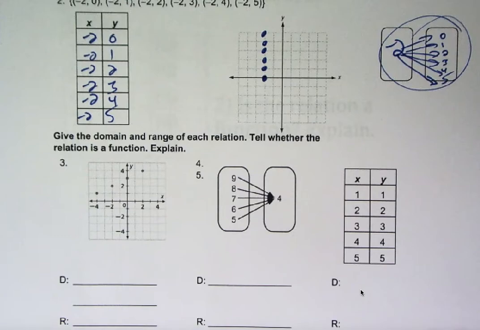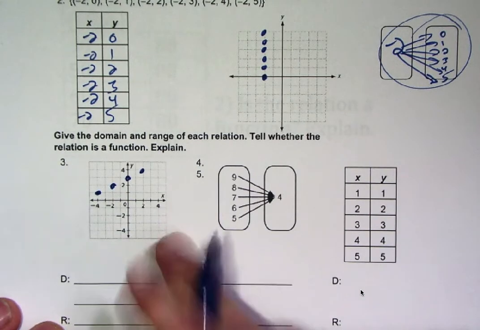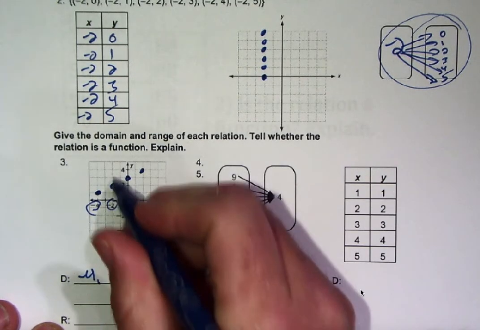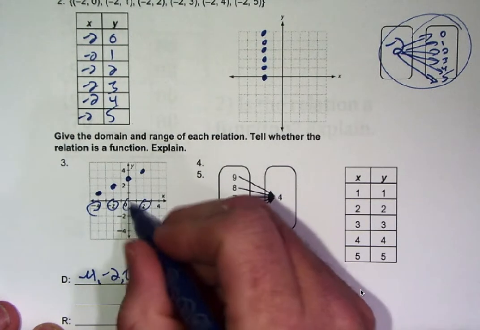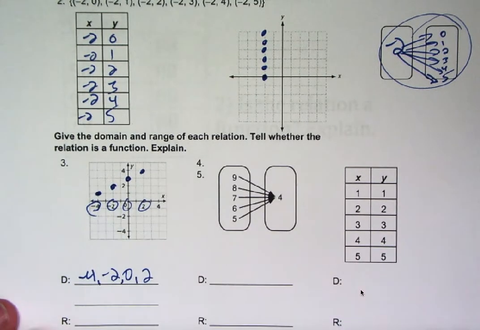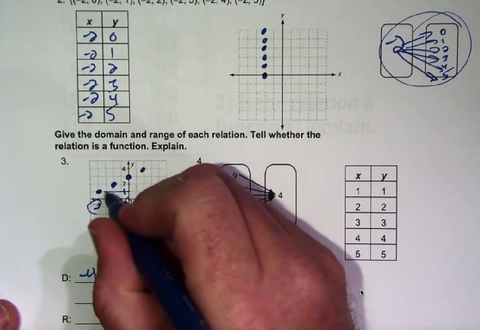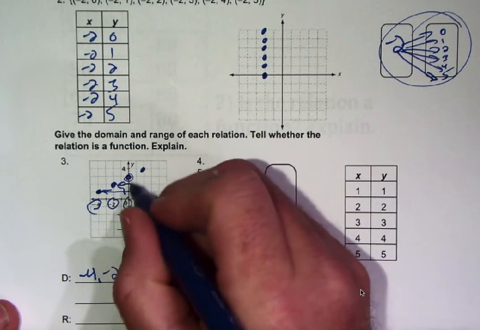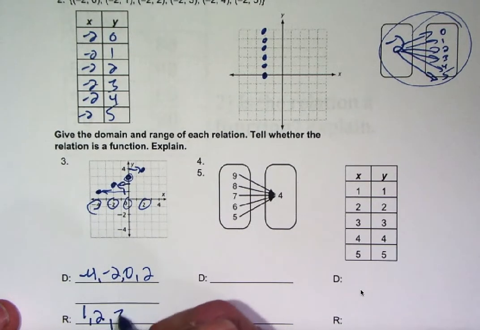Okay, give the domain and range of each relation below, and tell whether it's a function or not. When we have ordered pairs, we just want to know the x values of these ordered pairs. I can see there's an x value at -4, at -2, at 0, and at 2. So there's your domain. Your range of the y values: there's a point when y is 1, 2, 3, and 4. So our range is 1, 2, 3, 4.